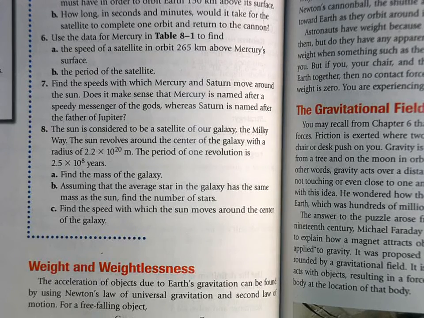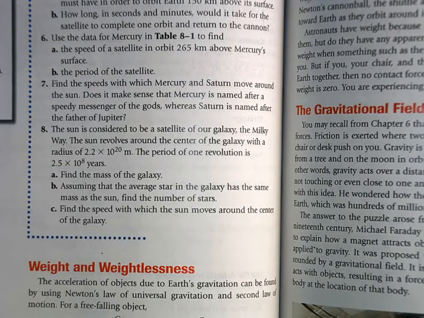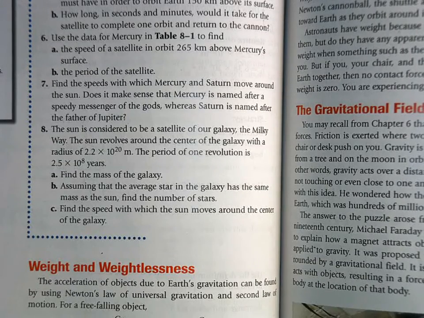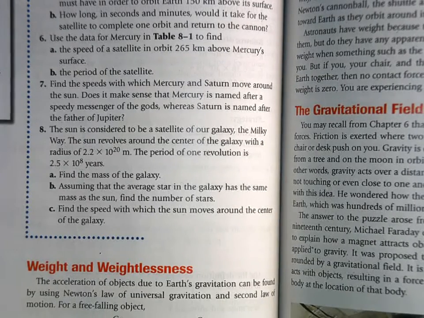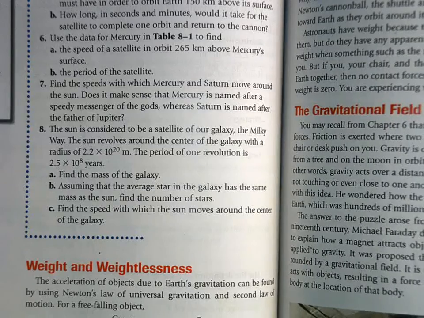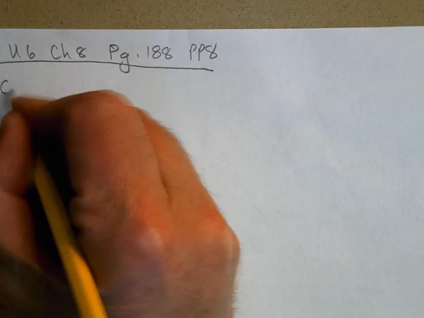Assuming that the average star in the galaxy has the same mass as the sun, find the number of stars. Find the speed with which the sun moves around the center of the galaxy. I might do part C before I do part A, actually, because that's the way I like to do these things. So let's get started. Here's what's given.